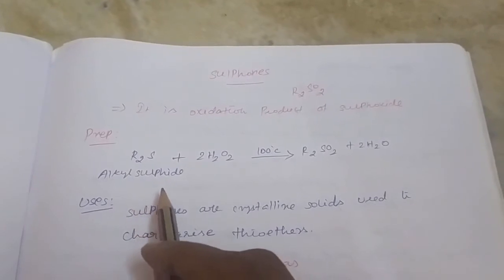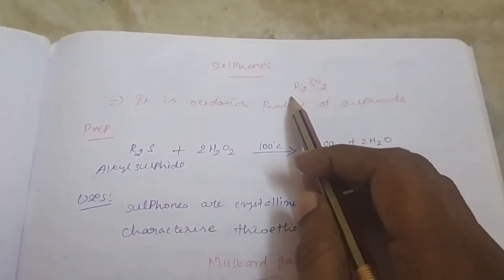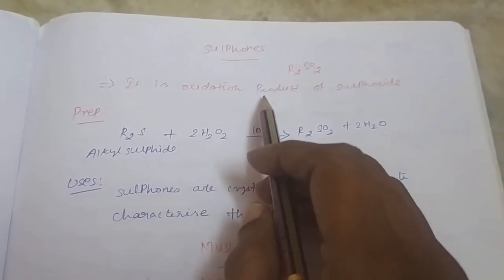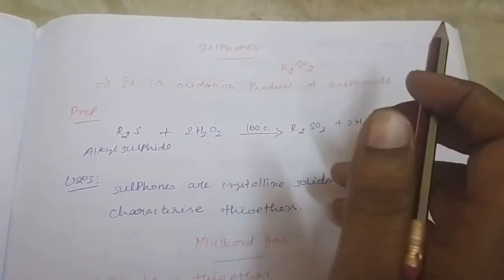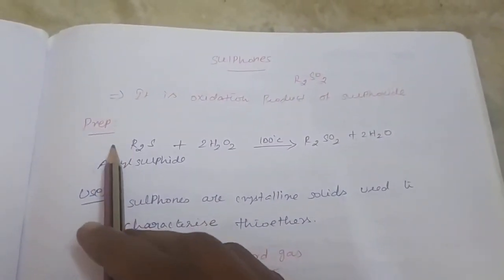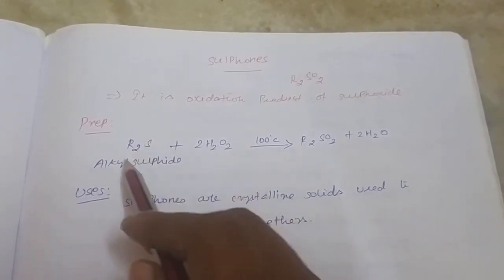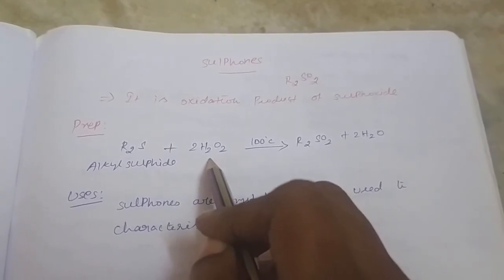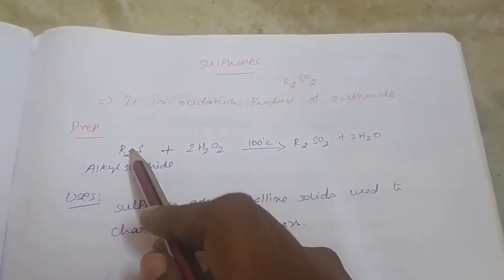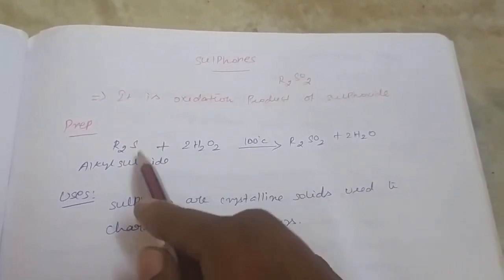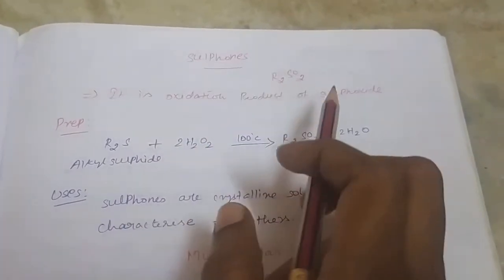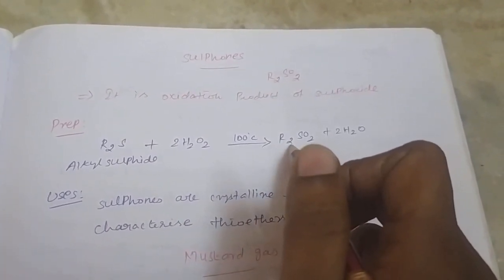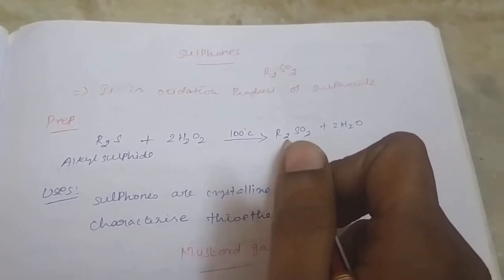So next, sulfone, that is R2SO2. It is the oxidation product of sulfoxide. Preparation: alkyl sulfide, that is R2S, undergoes oxidation by using hydrogen peroxide. Sulfide is oxidized to sulfoxide.